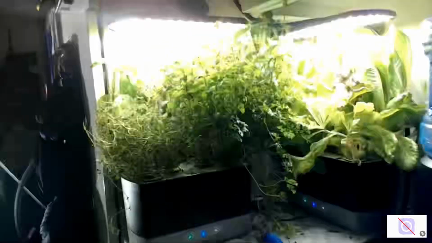So these are a couple of smaller AeroGarden systems. There's two of them here. This one is full of a bunch of different kinds of herbs. So we've got some basil back here, we've got some thyme and mint, a few other things, and some lettuce there.